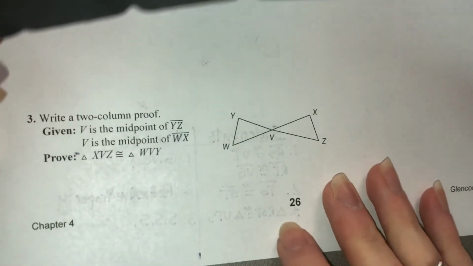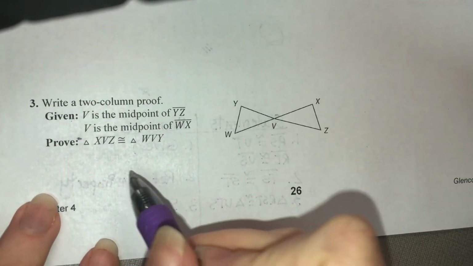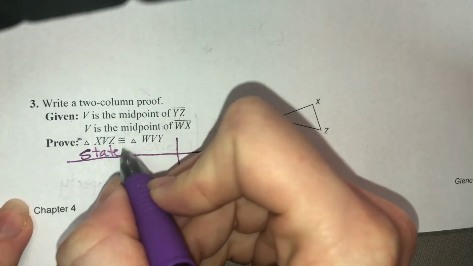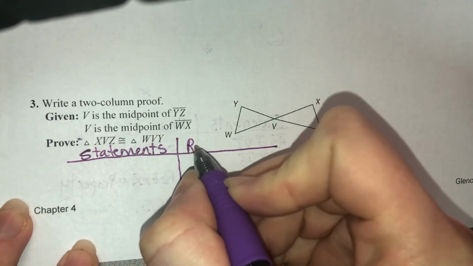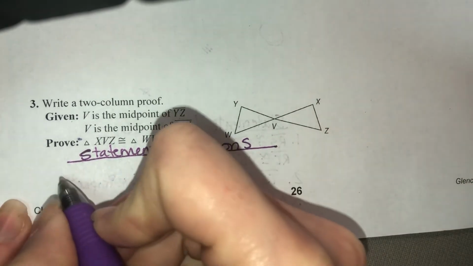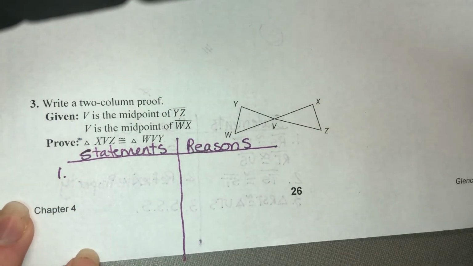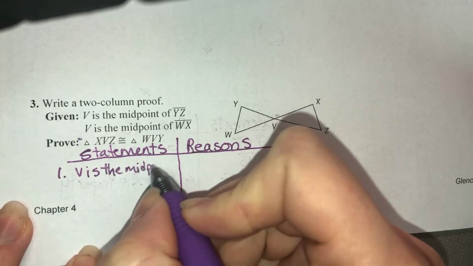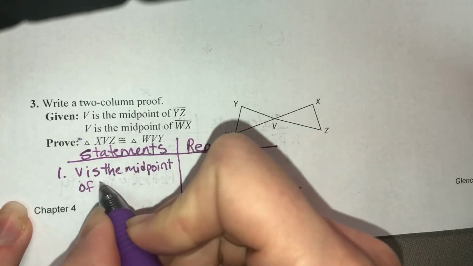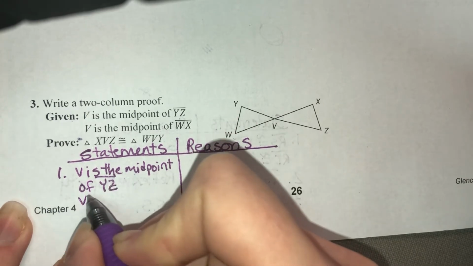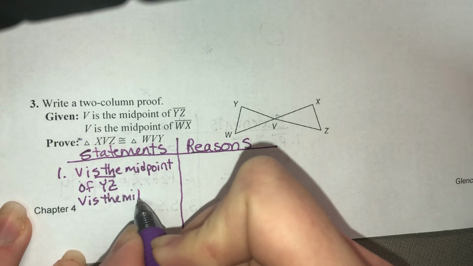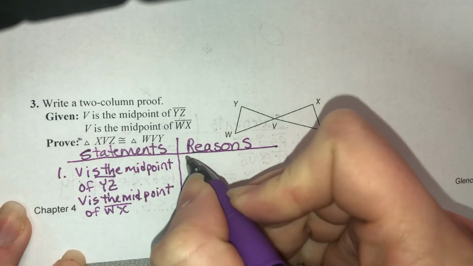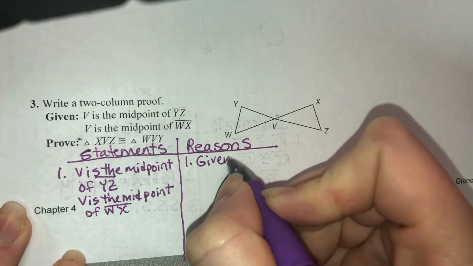Down here at the bottom, we're going to do this one. And I'll start by writing a little T-chart. Statements here and reasons here. So my first statement is this given information. V is the midpoint of segment YZ, and V is the midpoint of segment WX. I know both of those because they are given in the problem.